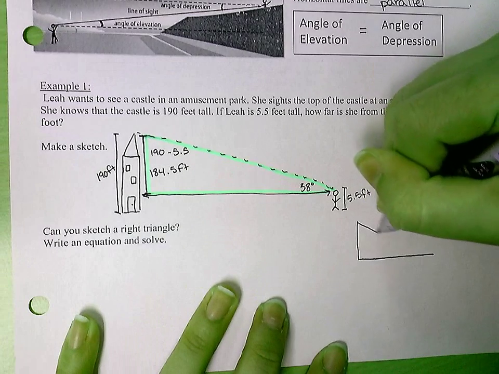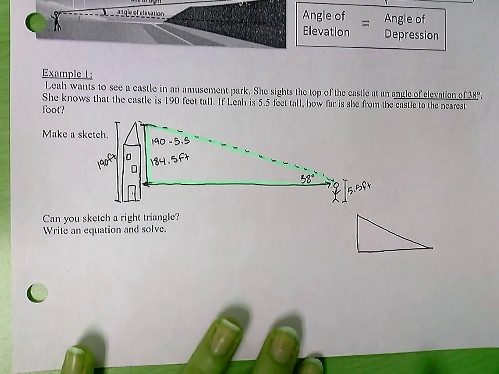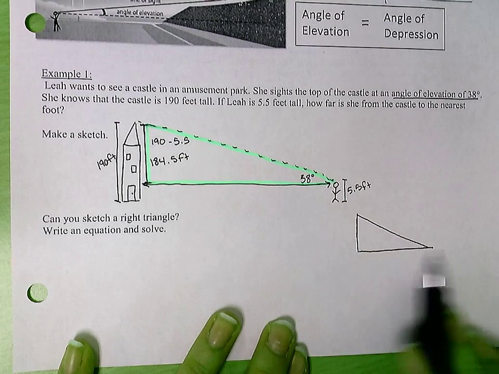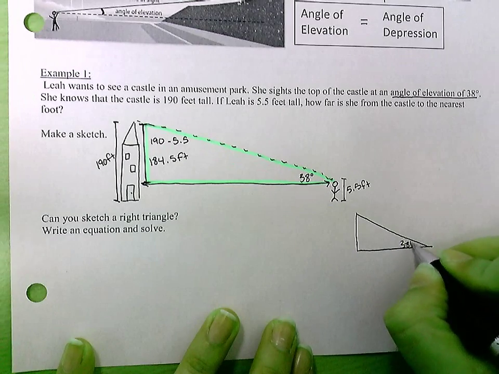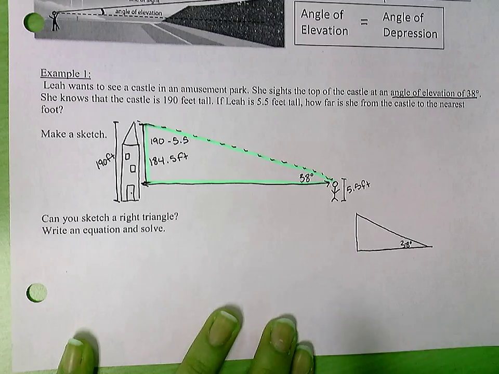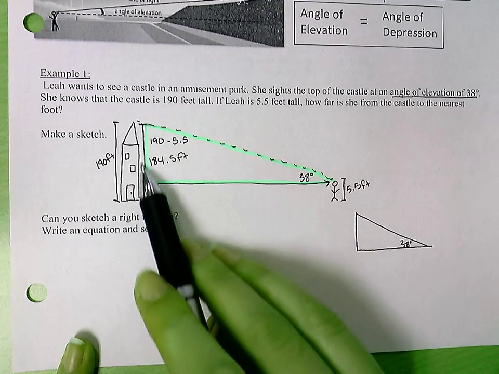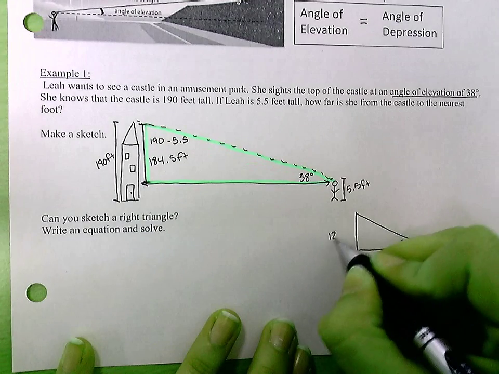So I know I have this triangle here. Now this angle is 38 degrees. That would still be this angle here. The vertical distance right here, we found to be 184.5.